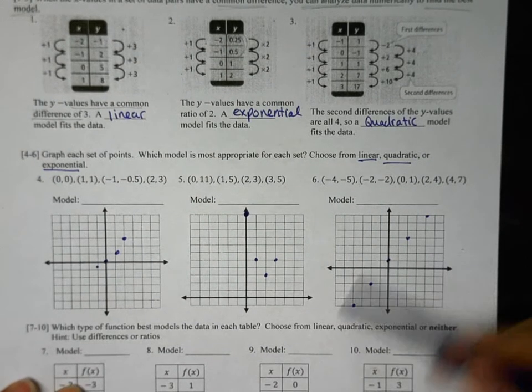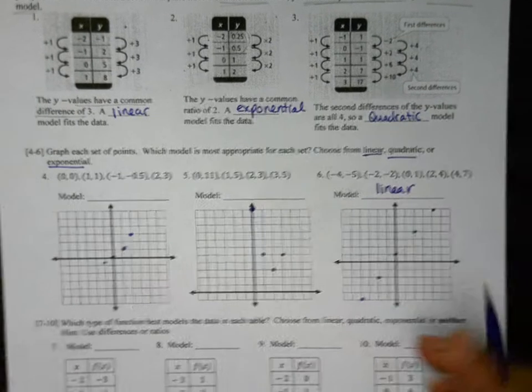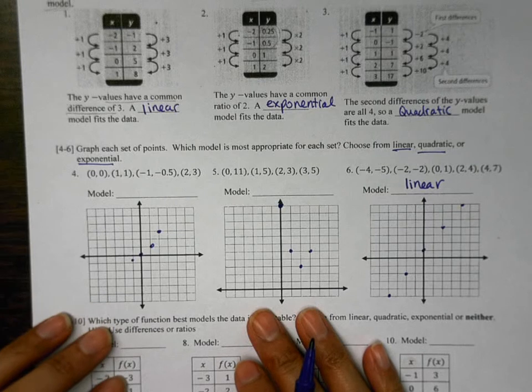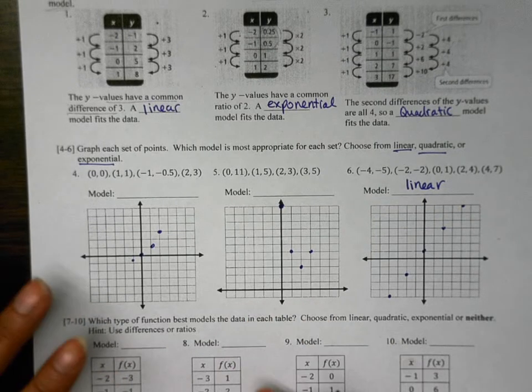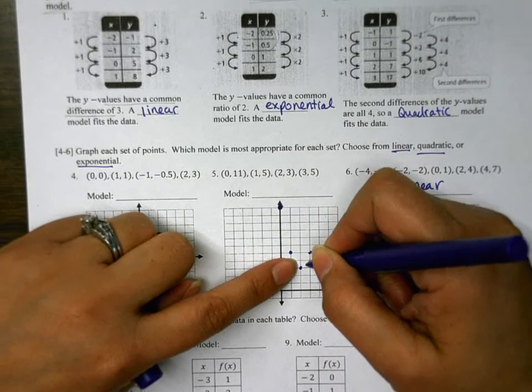Would it be this one here? Even if the points are not evenly spaced out, they might be in this case. Would you agree it's still linear? Yes or no? Okay. These other two, I have to choose from quadratic or exponential.